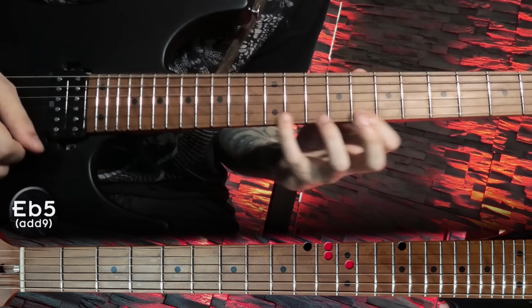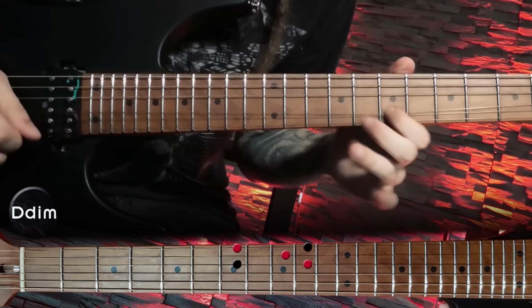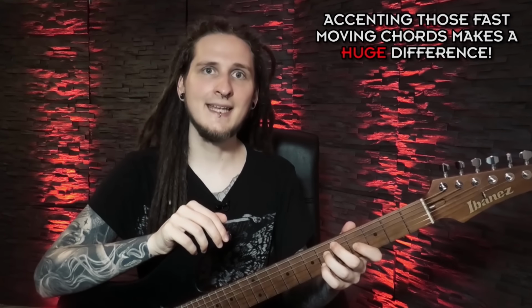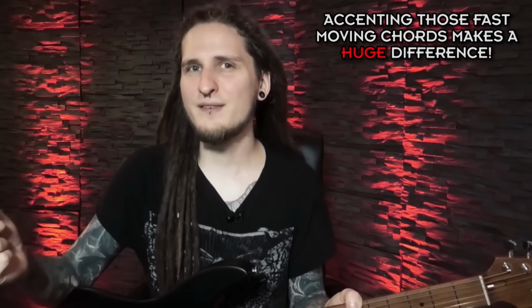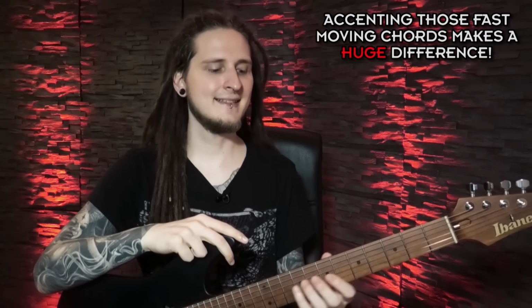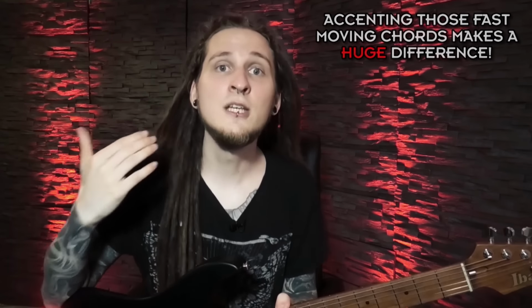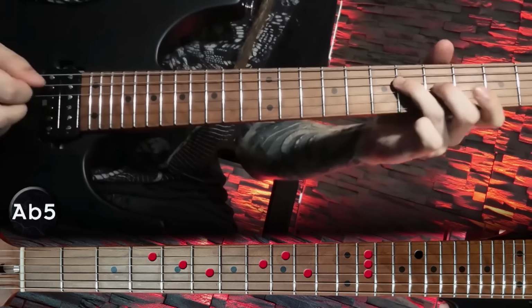So once again I'm working with a super basic triad shape for the E flat power chord, and I'm adding the major 7th D right here, which makes it very interesting, and I'm also incorporating a little sweep. Up next I'm quickly playing a D diminished arpeggio shape for that D diminished chord in the background, and quickly accenting those fast moving important chords in the cadence is really awesome. You might think quick accents and details like that aren't that important, but they make a huge difference with your guitar solo, so definitely pay attention to that.